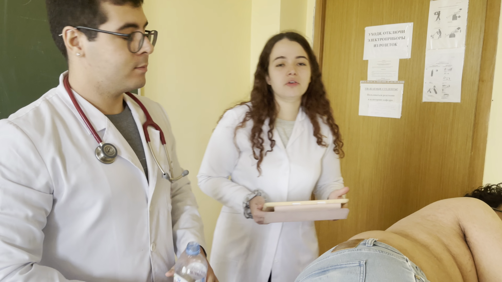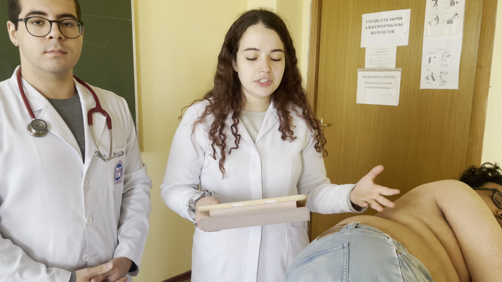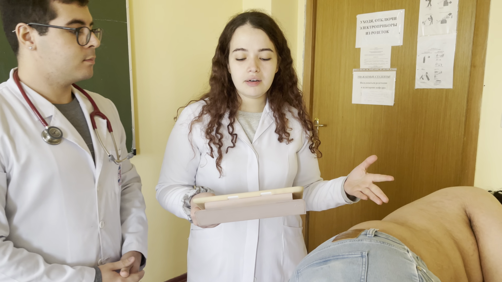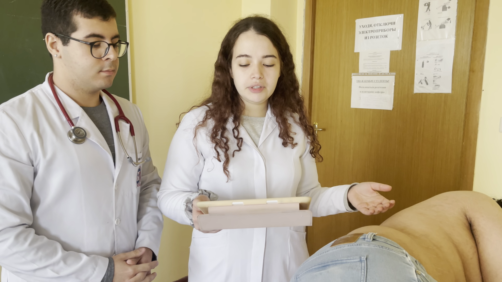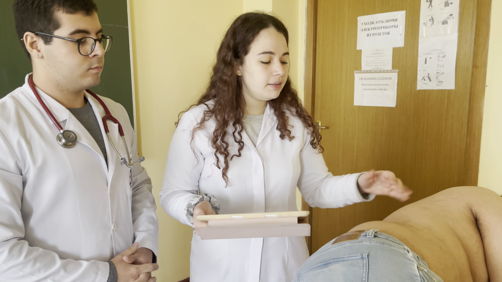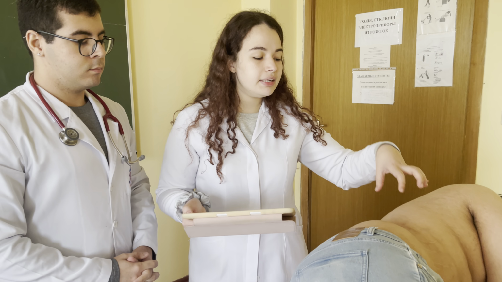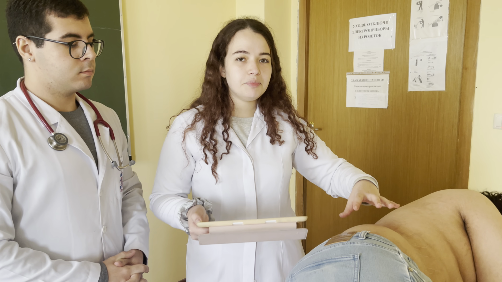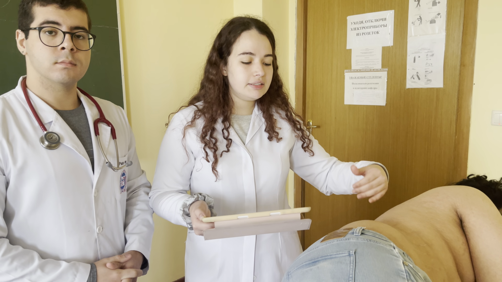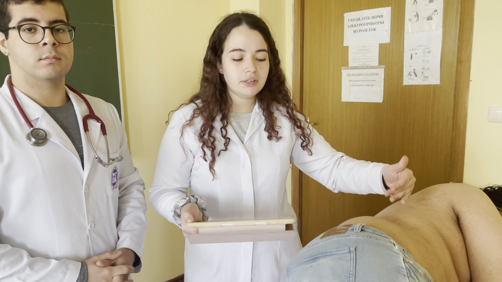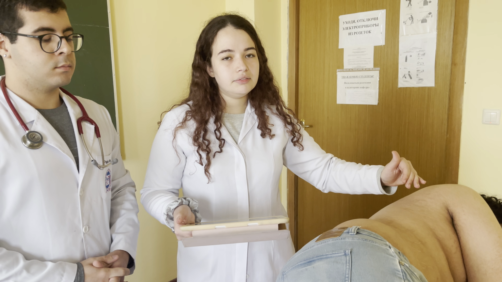Okay, so our conclusion is that the liver is normal, but he presents GIT dysfunction due to pneumoperitoneum, and there is presence of gas in the peritoneal area, and that is known because we cannot hear the liver.